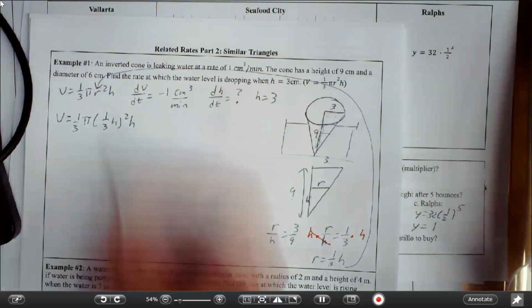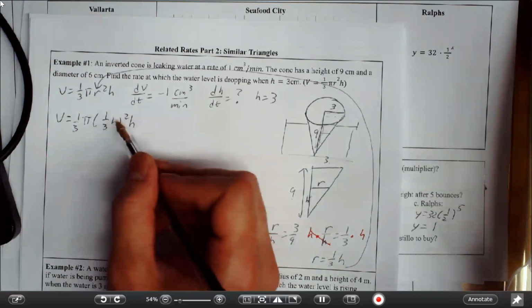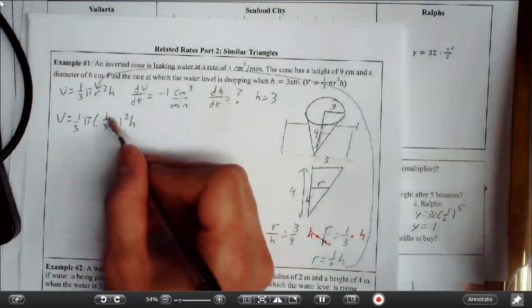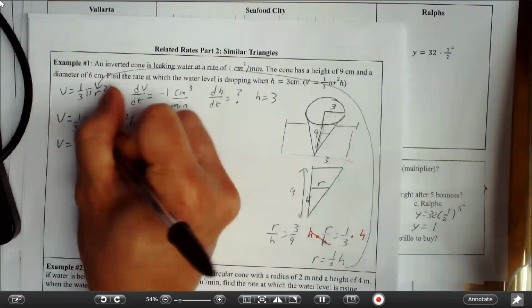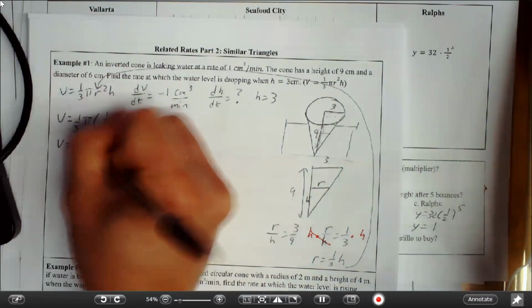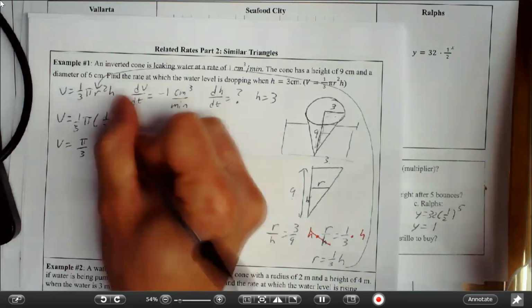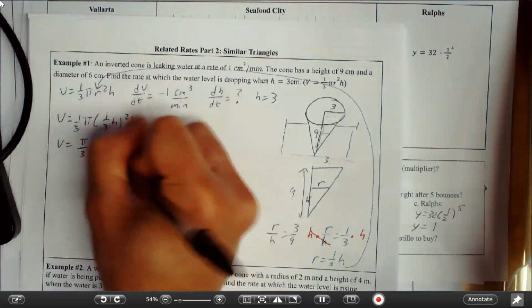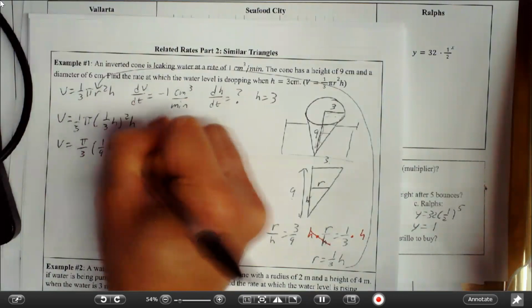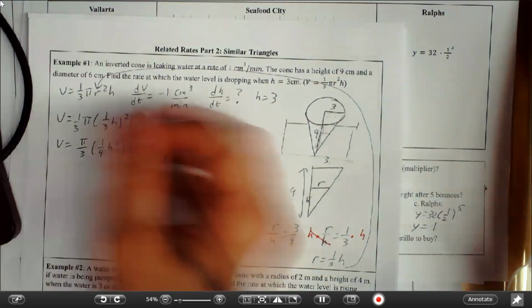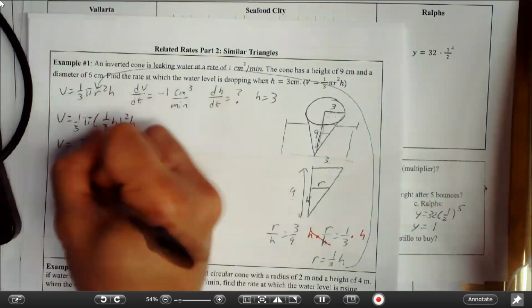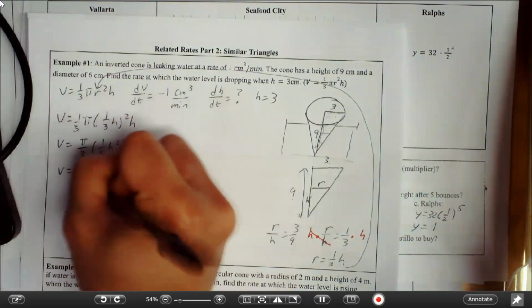Now I'm going to clean this up a bit. 1/3 squared is 1/9. So I'm going to just combine 1/3 times pi as pi over 3. And this is going to be 1/9 H squared times H. And so after I multiply it again, this is really just pi over 27 H to the third.